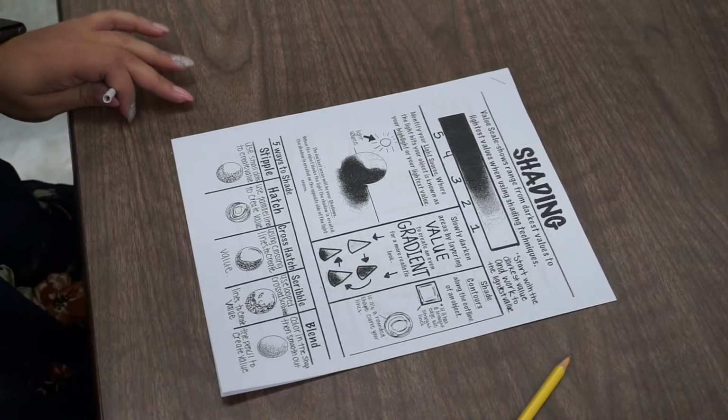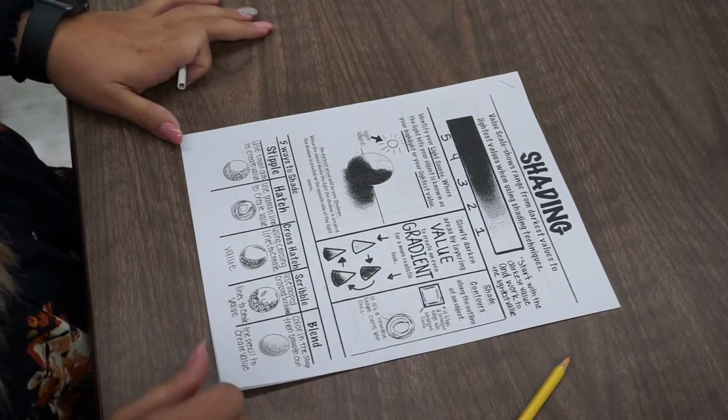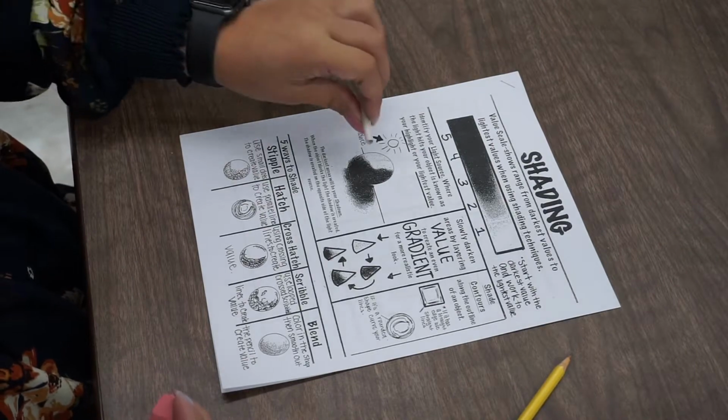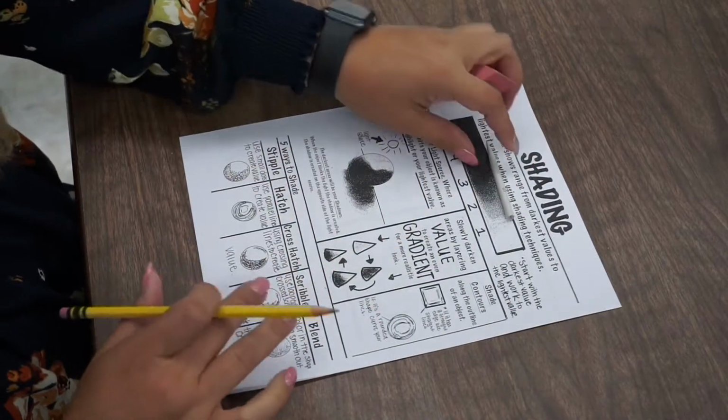I'm going to start by going over really quickly this shading worksheet. It's not the best example, but I will show you tons of examples as I fill in the worksheet. So for this worksheet, you're going to need your blender, your eraser, and just your regular pencil.